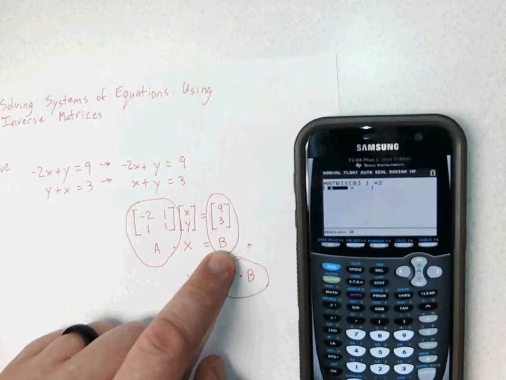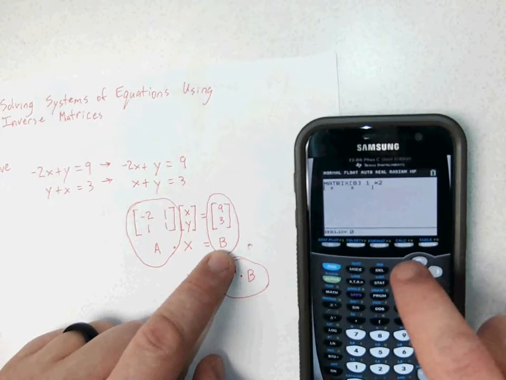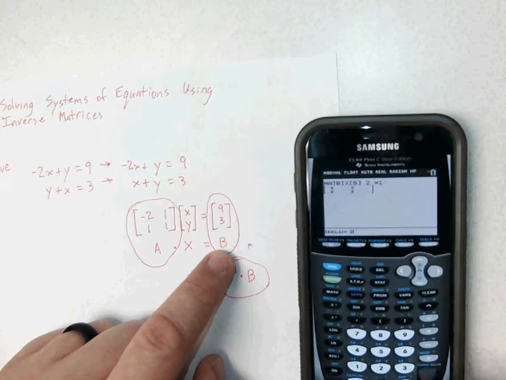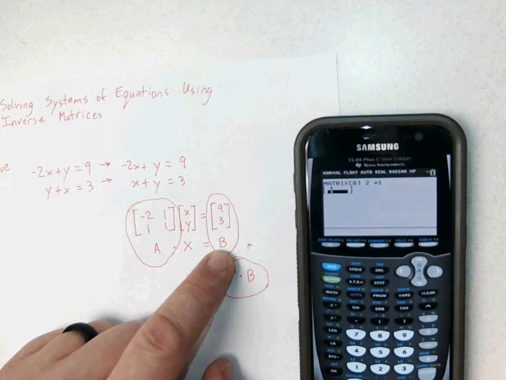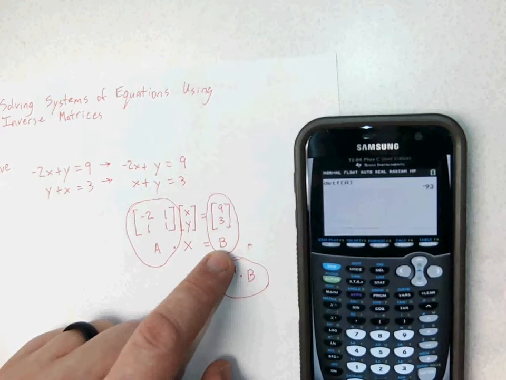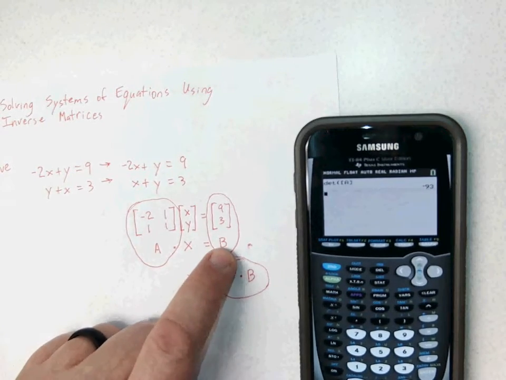You see that it doesn't look the way it was supposed to. So that would be a good sign that, hey, maybe you messed up your rows and columns. It was supposed to be a 2 by 1. Now it looks like how it's supposed to look. 9 for the first row and 3 for the second row. And then quit.